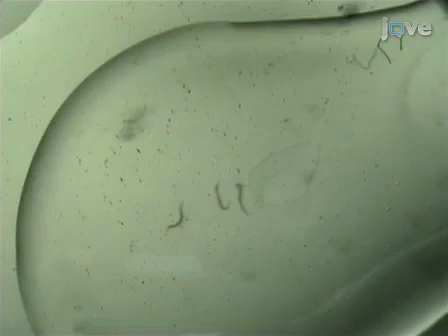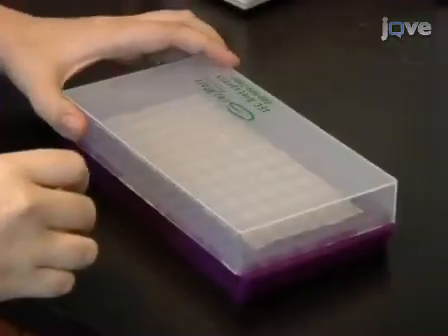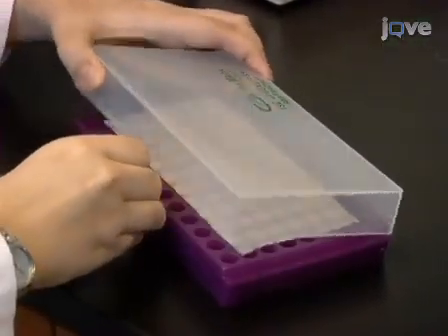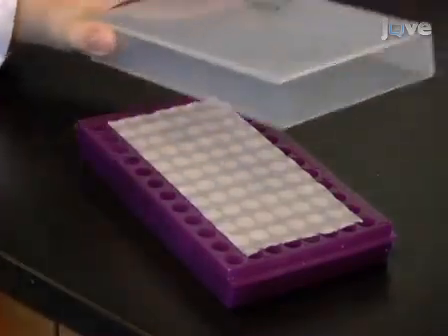After injection, cover the worms with 0.5 milliliters of egg buffer applied using a pulled Pasteur pipette. Then allow the worms to recover for 1 to 2 hours at room temperature in a light-free, humidified chamber.